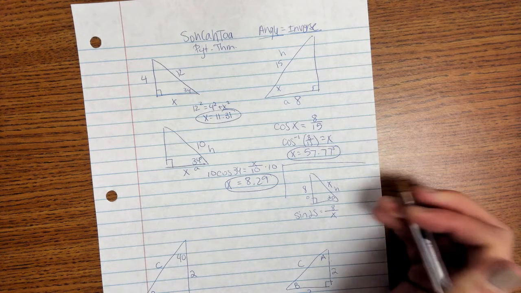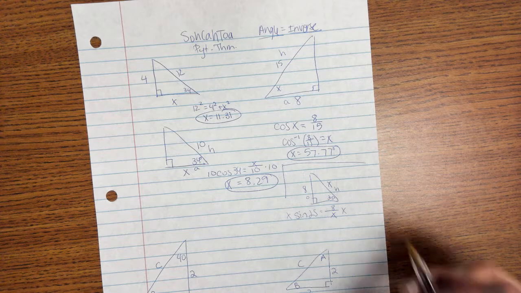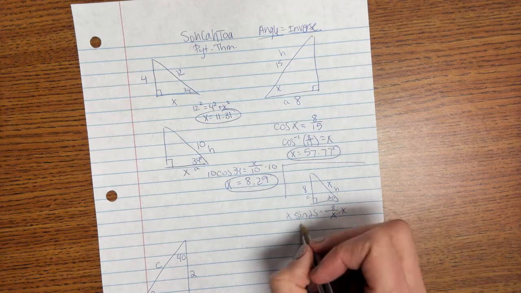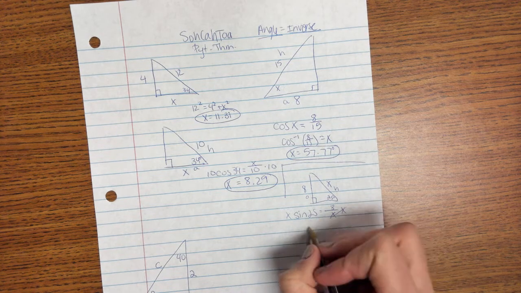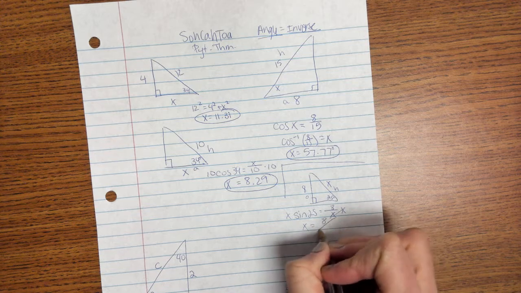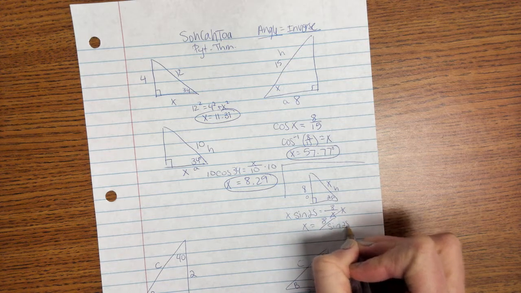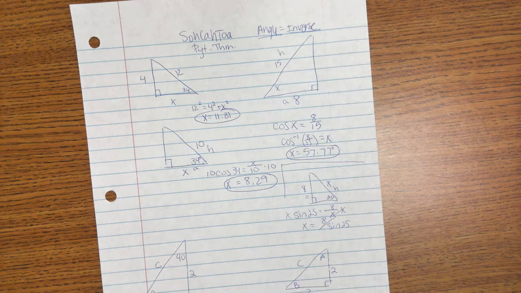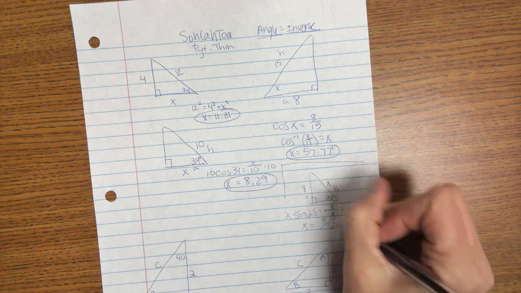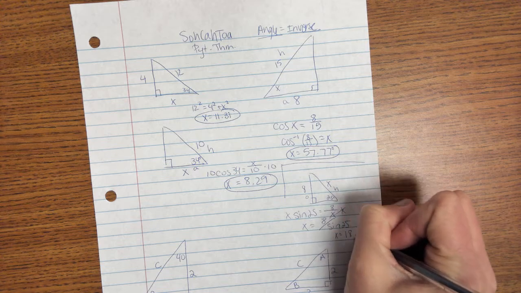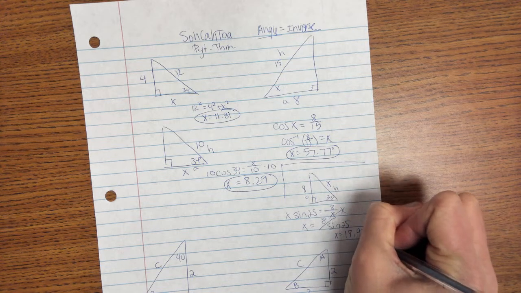So we're trying to solve for x, so we divide both sides by sine of 25. So x this time is 8 divided by sine of 25. Typing it in tells me that x is 18.93.